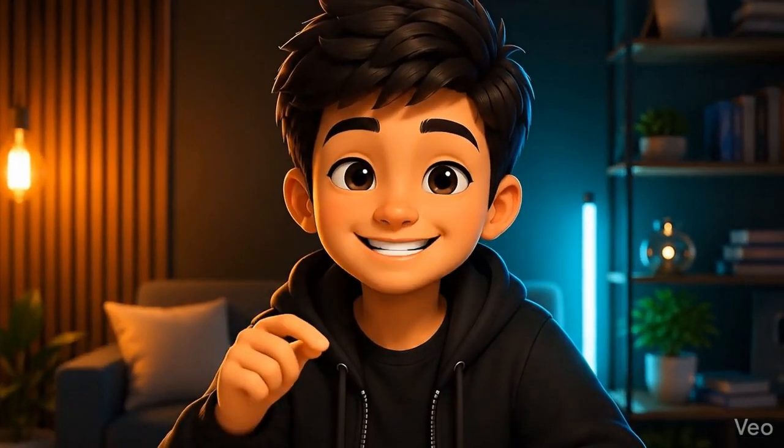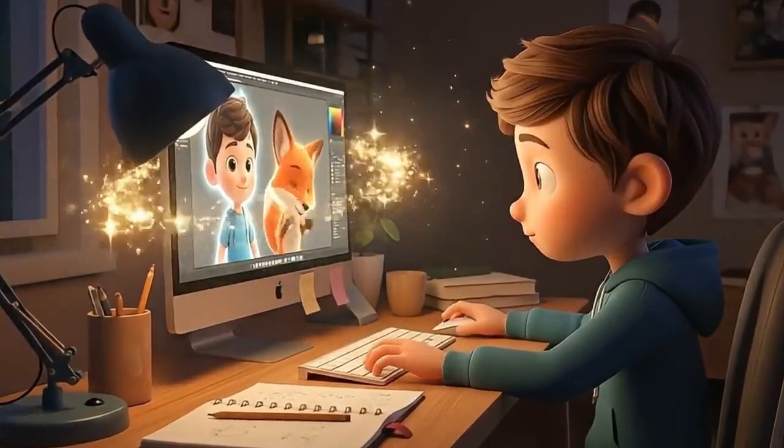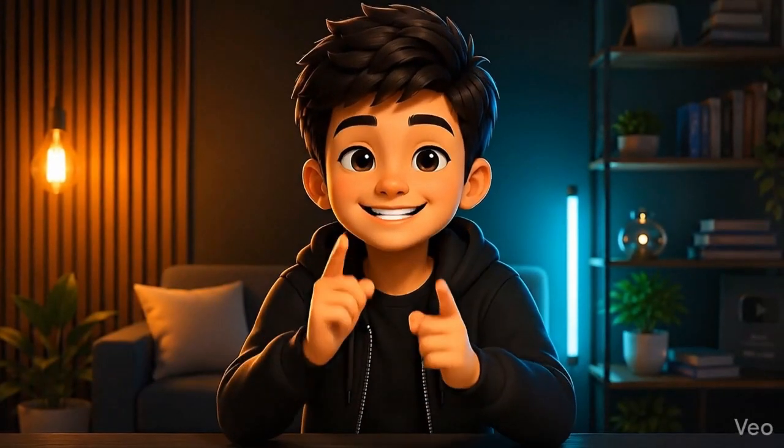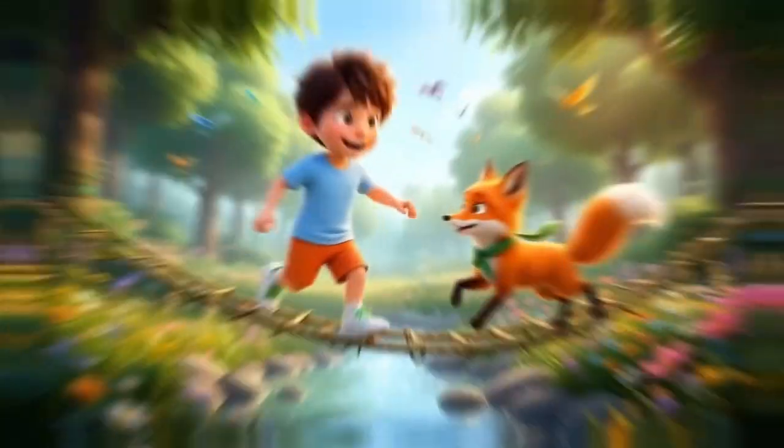We'll go through 4 easy steps using free tools so you can create clean, high-quality AI cartoon animations, even if you're a complete beginner. And yes, this is the exact animation we are creating today.